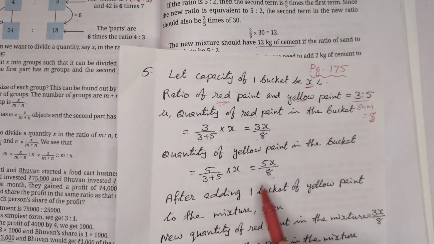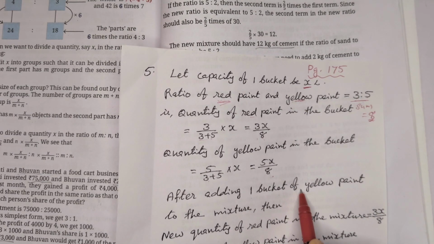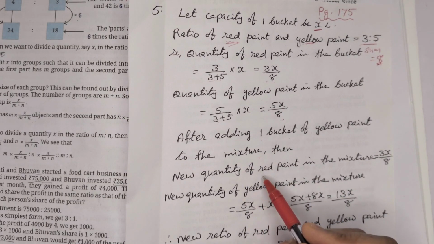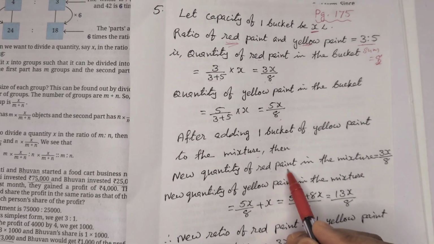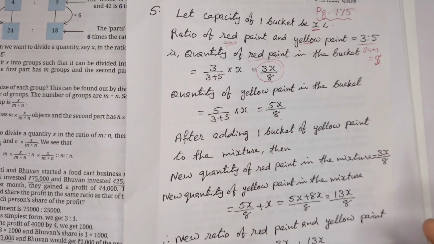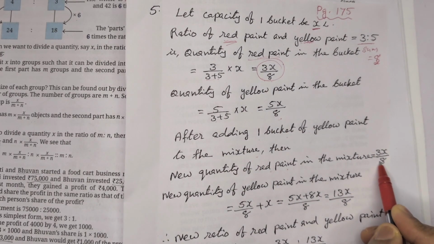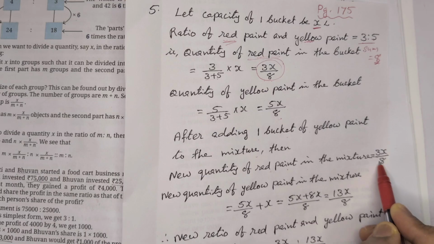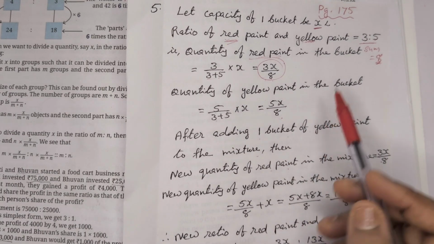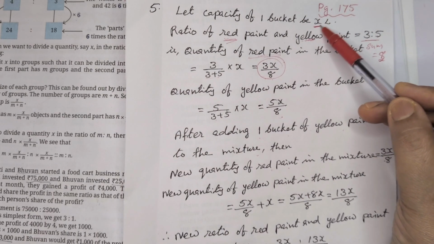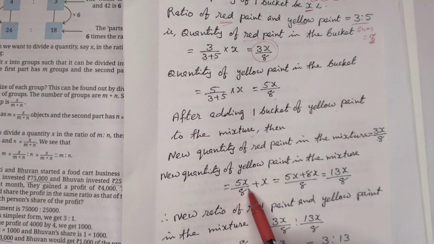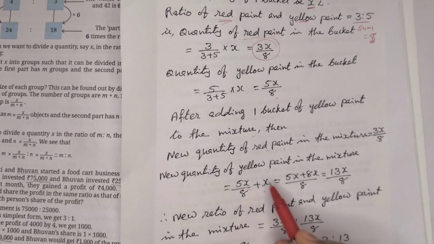After that what he did, adding 1 bucket of yellow paint to the mixture. 1 bucket yellow paint he is adding to the mixture. Now the new quantity of red paint is same as that. This is the red paint. That is same quantity, no change in that. He is adding yellow paint. So after adding 1 bucket of yellow paint, so this bucket we have taken already, that is X liter. So adding means already 5x by 8 is there, that plus x. 1 more bucket is adding.